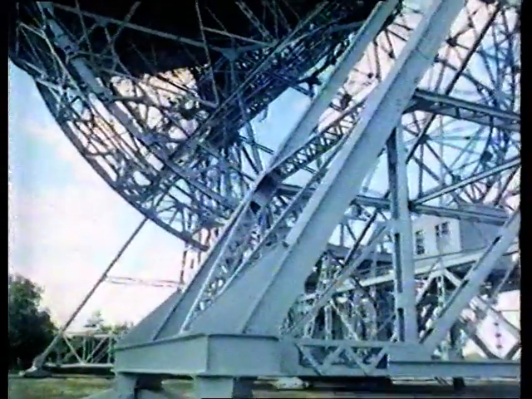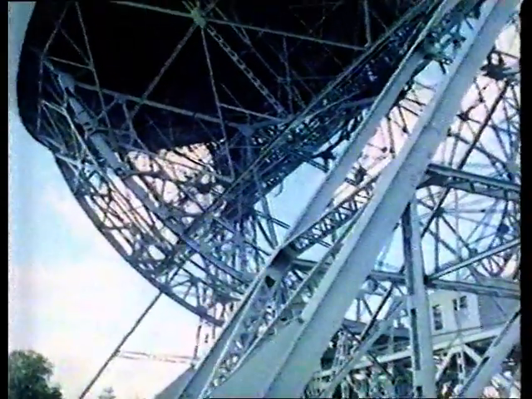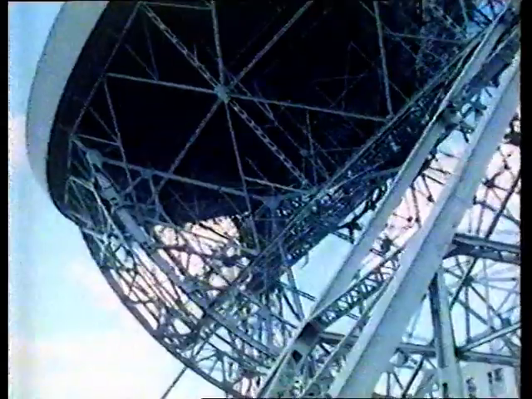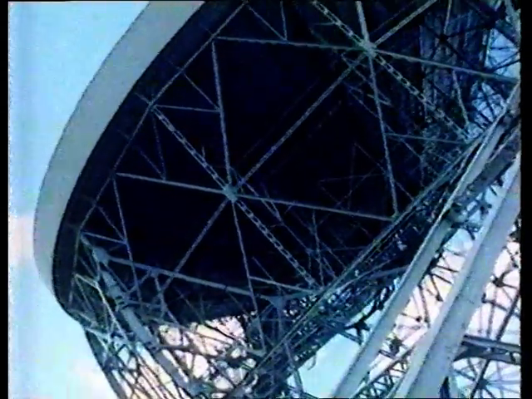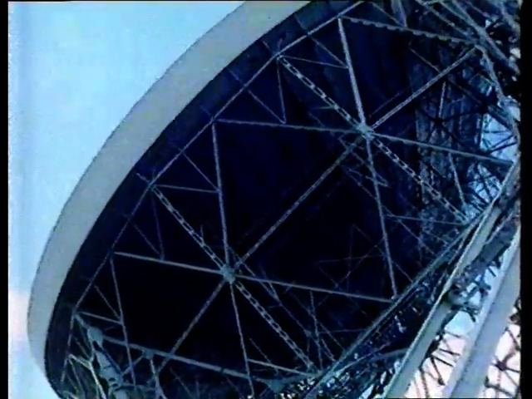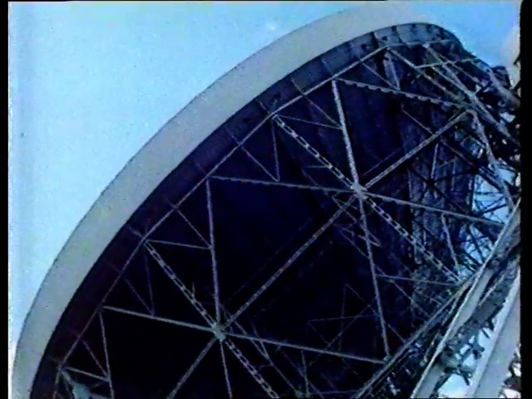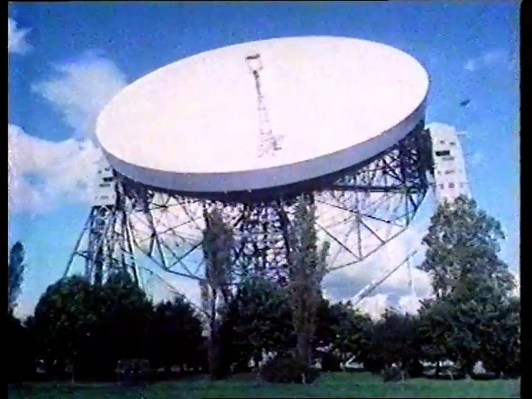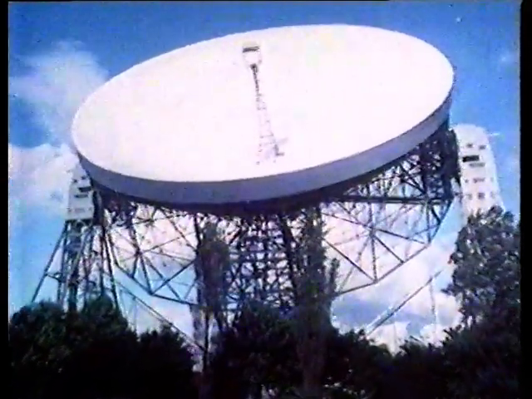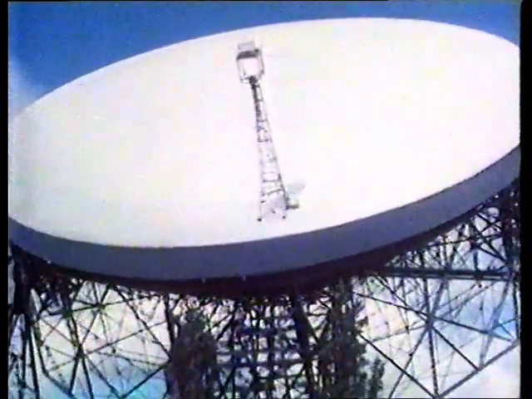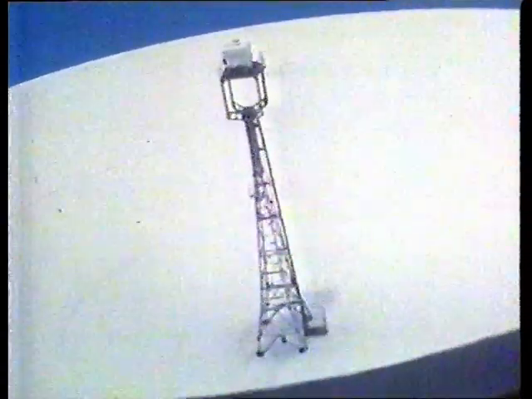Radio waves, like infrared, behave in many ways as visible light does, because they're part of the electromagnetic spectrum. This giant dish is simply an enormous mirror, gathering radio waves from stars in outer space, or signals from man-made satellites when it's tracking a space shot, and reflecting them onto a detector at its focus.